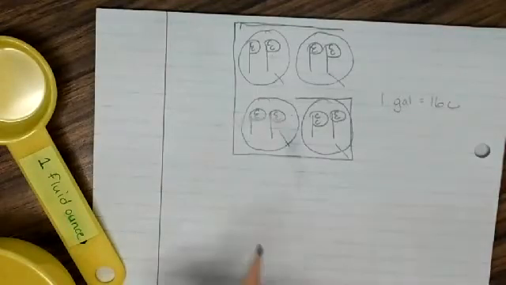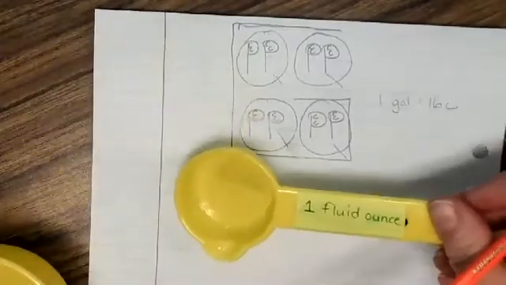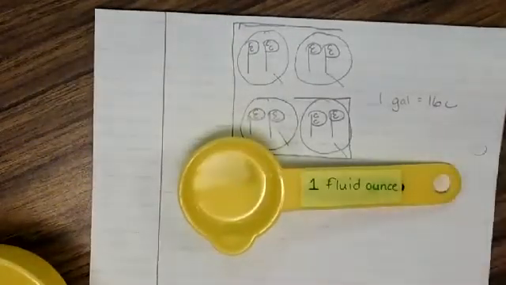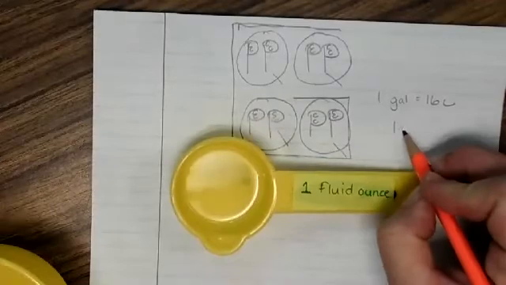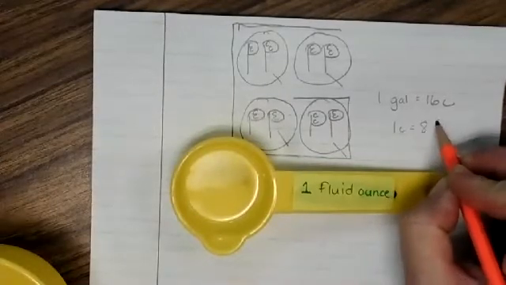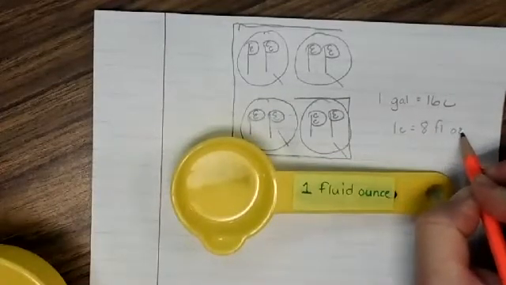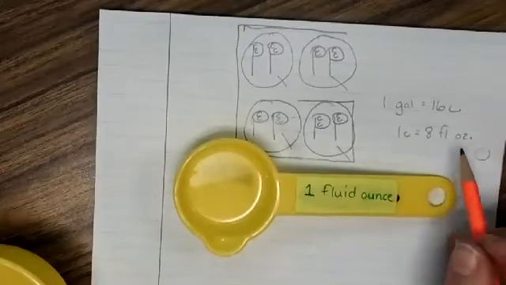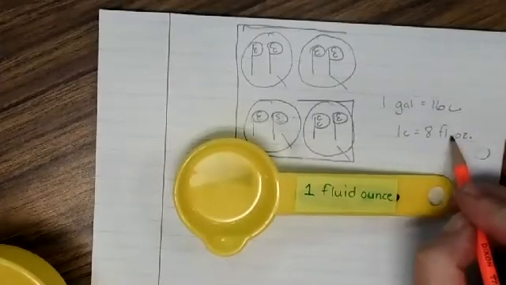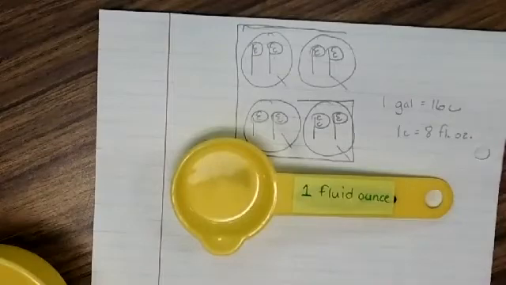And then fluid ounces, we just remember that those are the tiniest one. In 1 cup, there are 8 fluid ounces. And that's how you abbreviate that: FL space OZ, fluid ounces.